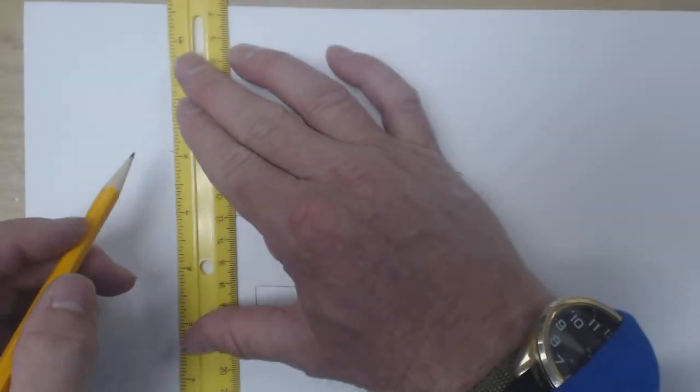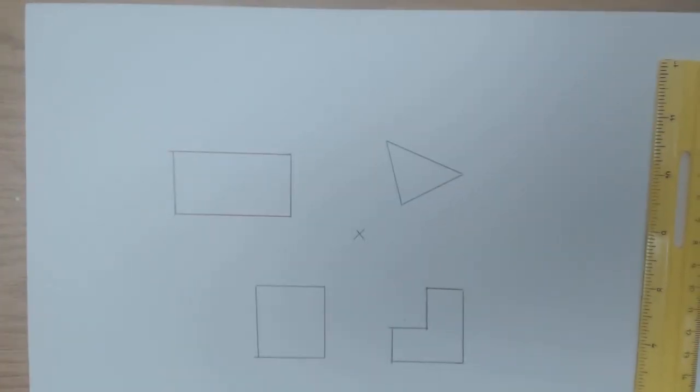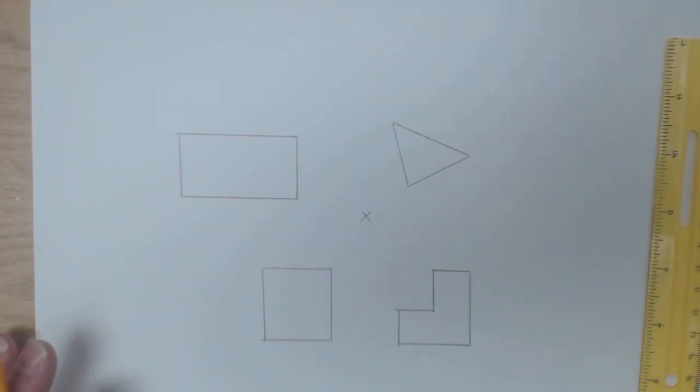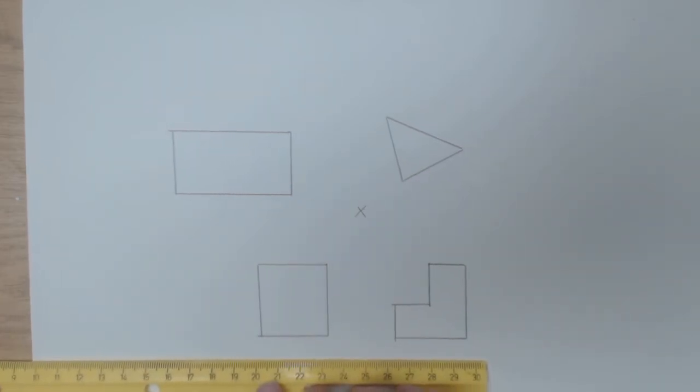Now I'm drawing very dark on this drawing. I don't want you to draw this dark. I'm doing it because I need it to show up on the camera. So I have 4 buildings. Generally I would like you to have 7 buildings. So I'm going to do a few more buildings in the background just to show you how that works.